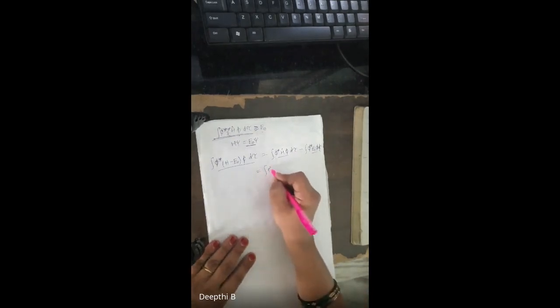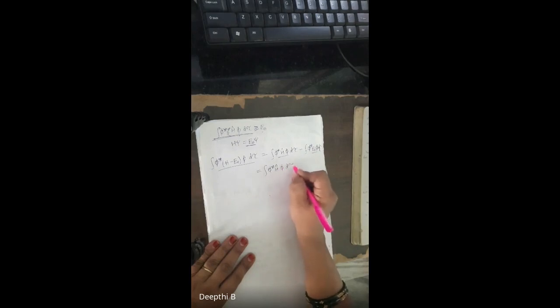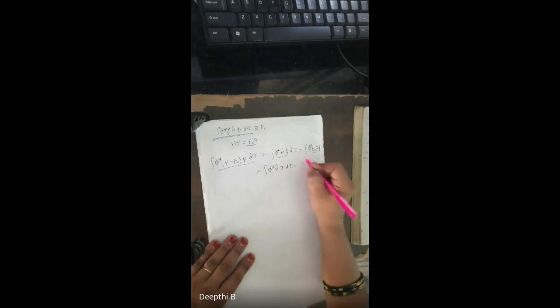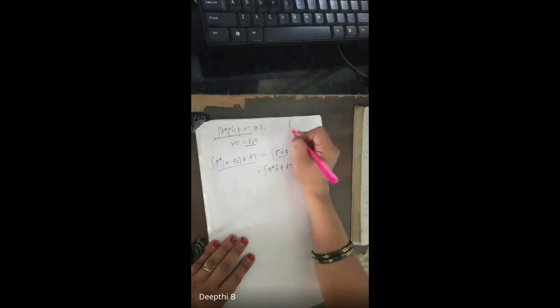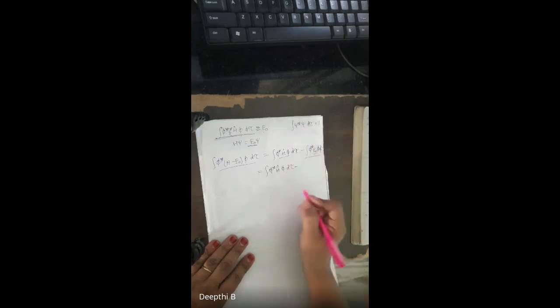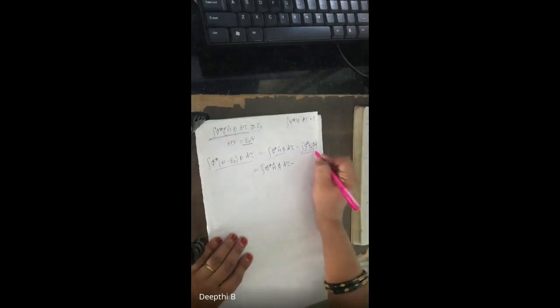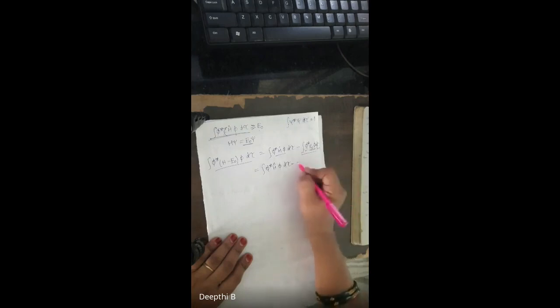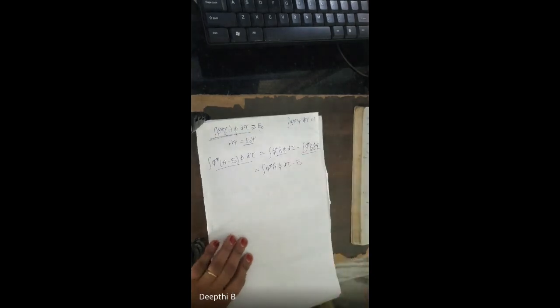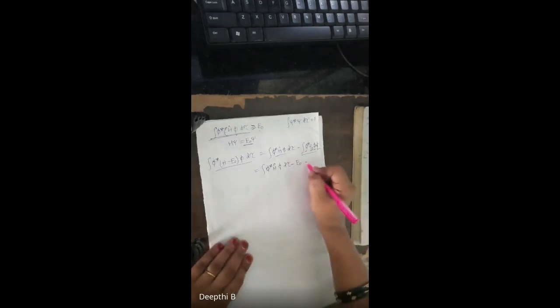So it is integration of phi star h phi d tau minus E naught times integration of phi star phi d tau, which is equal to 1. So what is here? E naught. This is equation 1. Okay, students, are you getting me?